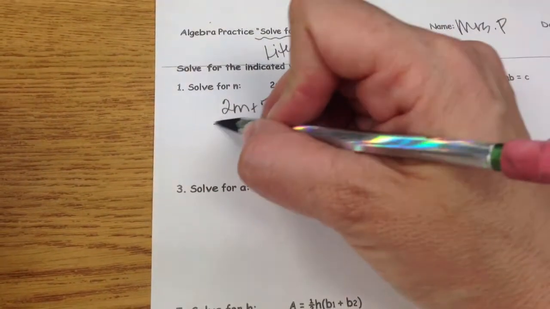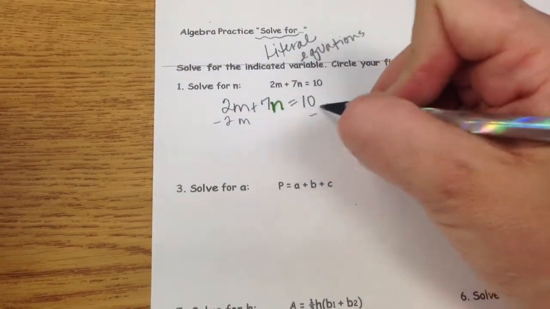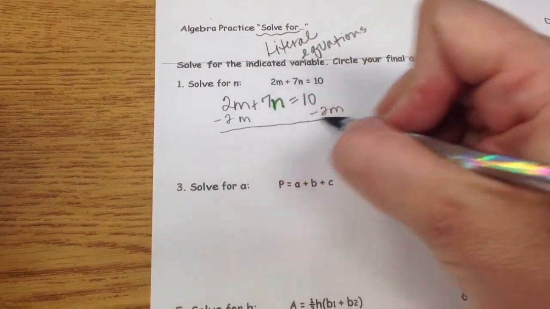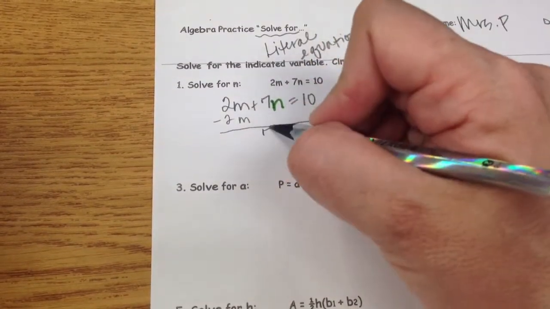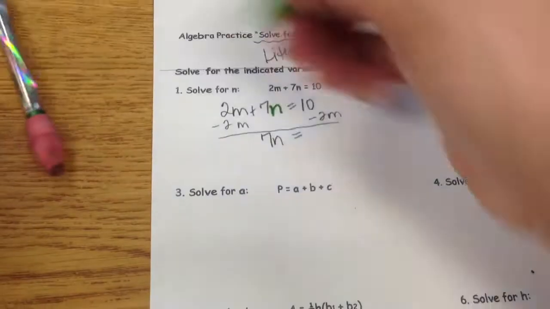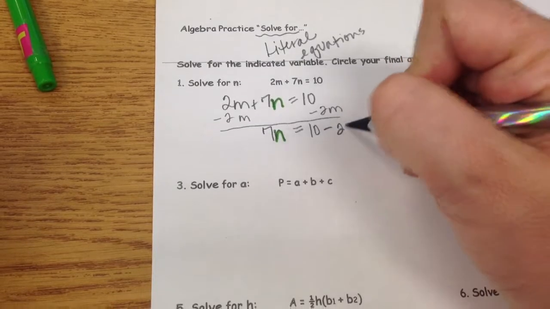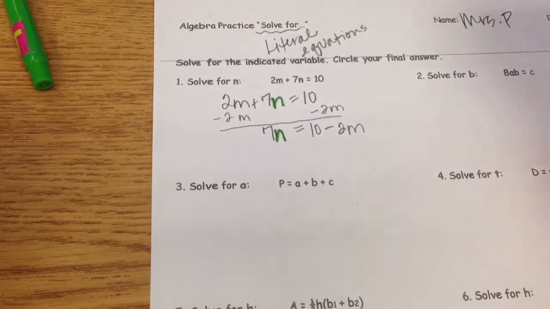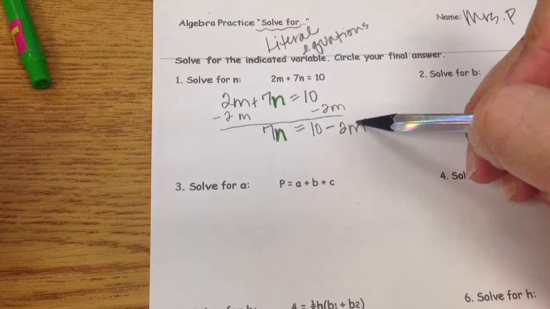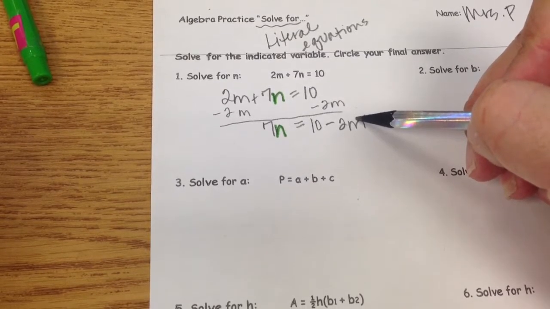So actually the very first thing I'm going to do is take this whole entire 2m and get it away from the left-hand side of the equation. I'm going to bring my equal sign down, and now I've got 7n. There's my n to get alone again. And I'm going to just be able to write this as 10 minus 2m, because the fact of the matter is 10 and 2m are not like terms, so I can't combine them.